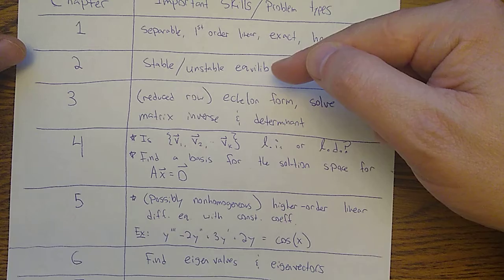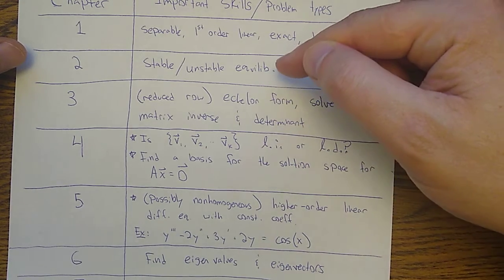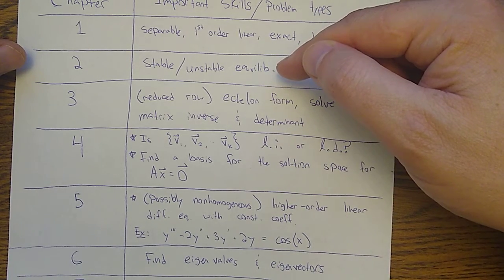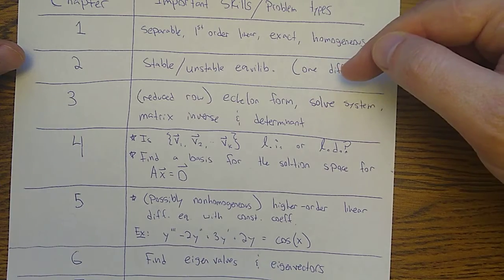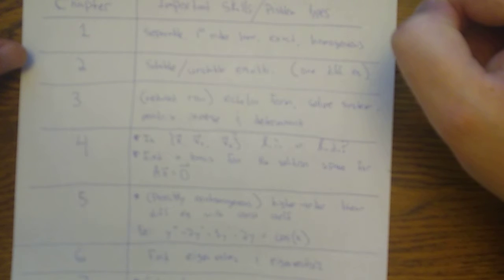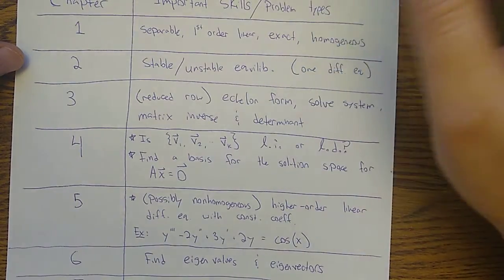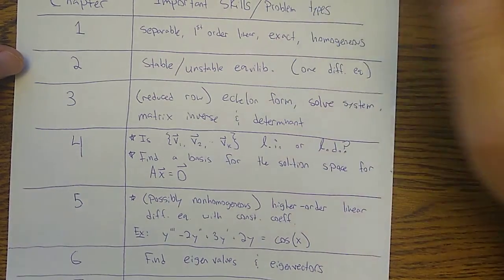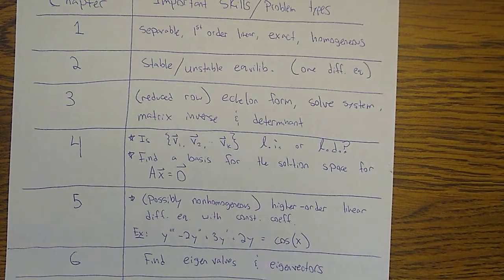Maybe the more important thing from Chapter 2 is, if you remember, the stable versus unstable equilibrium. And this is back in the day when we weren't doing 2x2 systems. There was just one differential equation. And so you just draw this number line to determine whether it's stable or unstable. It was much easier. You didn't have to do the Jacobian and that business that we've been doing more recently. So that was in Chapter 2.